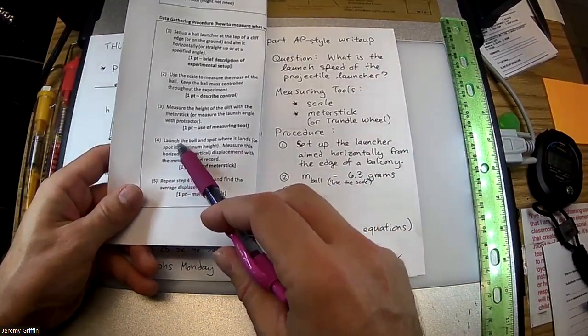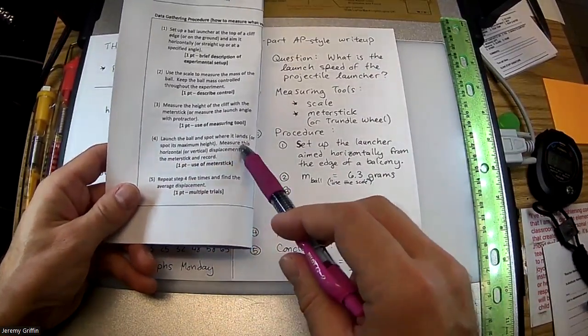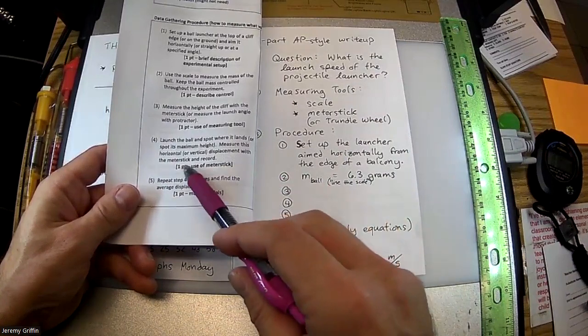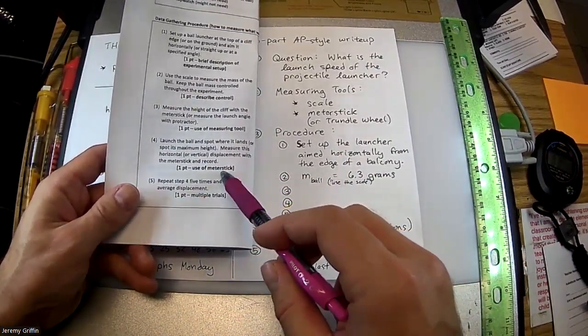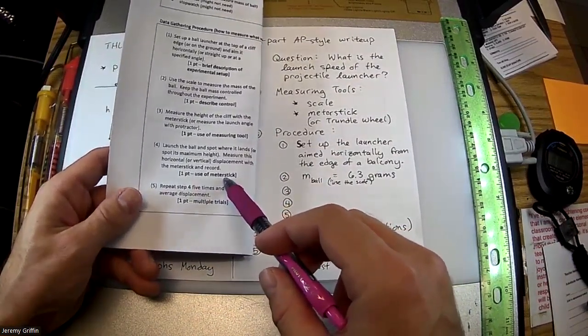Step 4, launch the ball and spot where it lands. Measure this horizontal displacement also with the meter stick or the trundle wheel. You can set the trundle wheel. Right. 1 point for use of the meter stick or the trundle wheel. Right. There's another point right there. Bam.